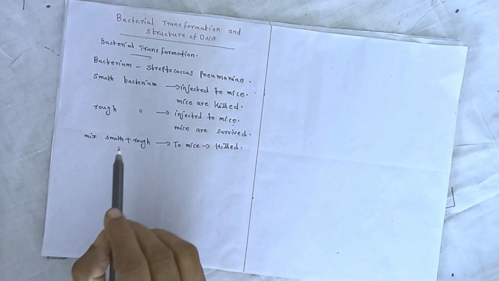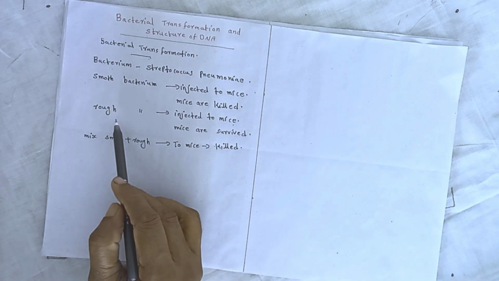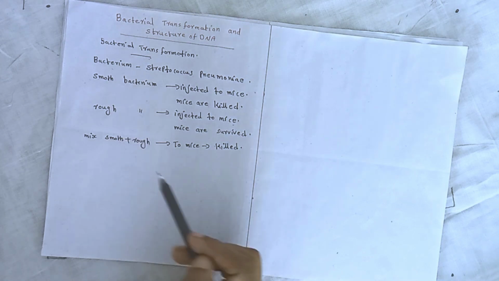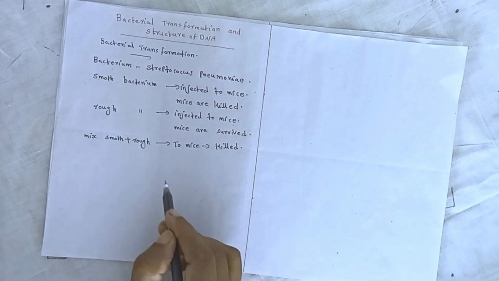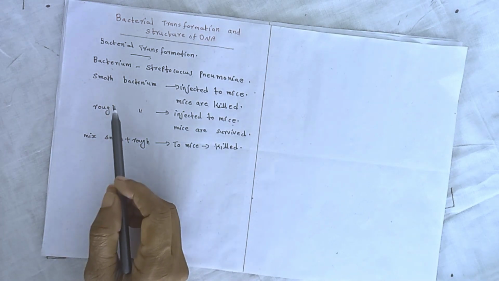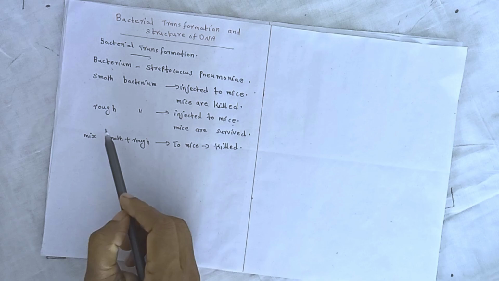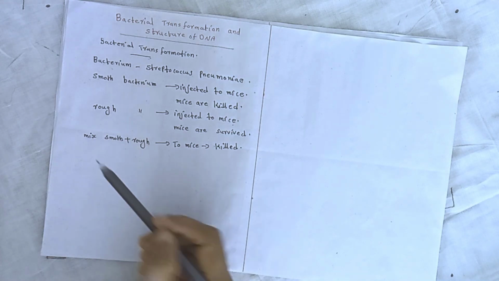Griffith found that the smooth virulent form, meaning the disease-causing species, of Streptococcus was mixed with harmless rough colonies of bacteria and injected into the body of mice. The mice are killed because, by mixing with virulent smooth bacteria, the rough bacterium transformed to virulent.